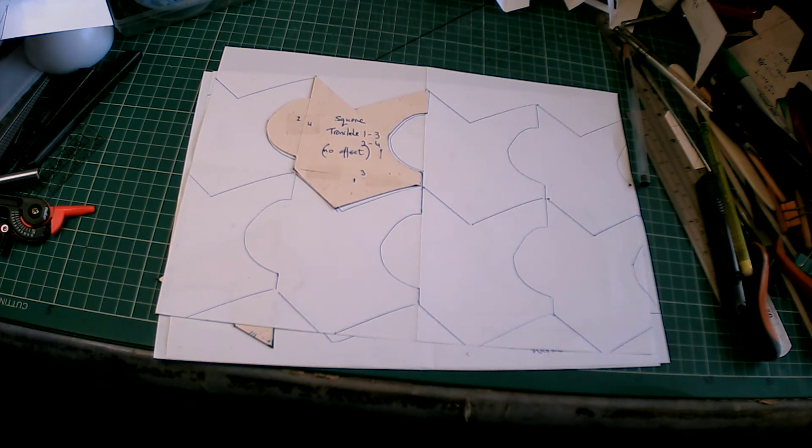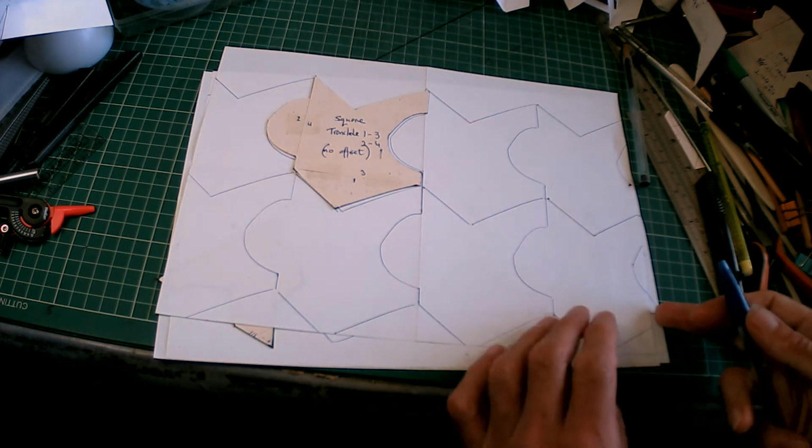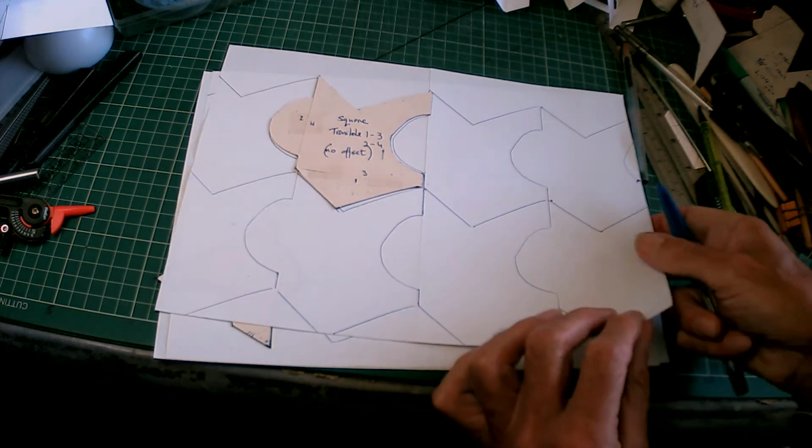A square is not the only thing that tiles. There are two other shapes that tile, and it occurred to me that perhaps you could tile using other shapes, and it turns out you can.